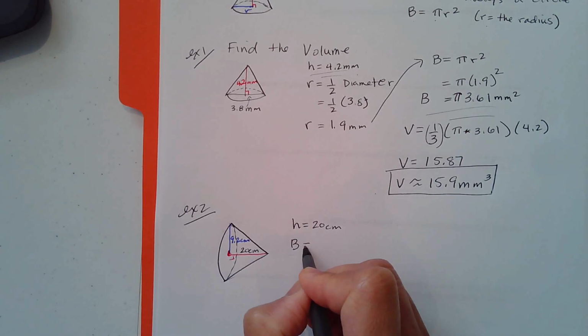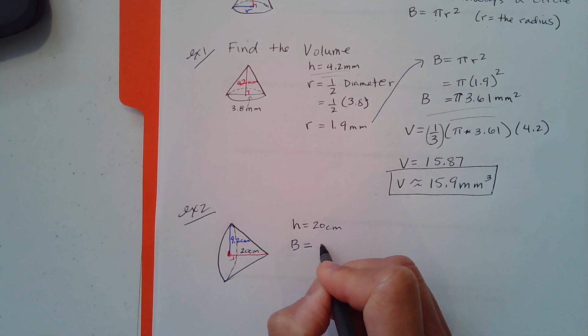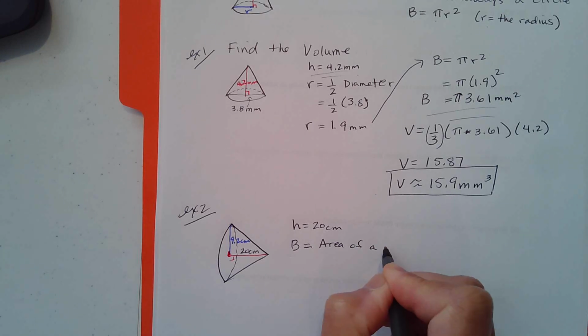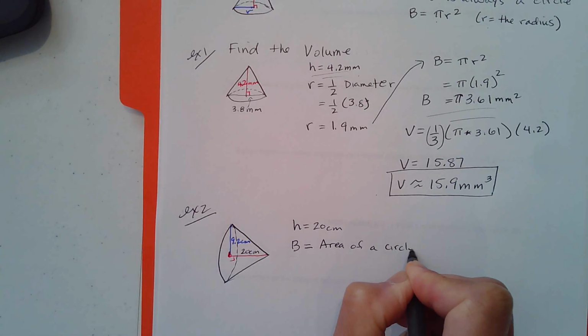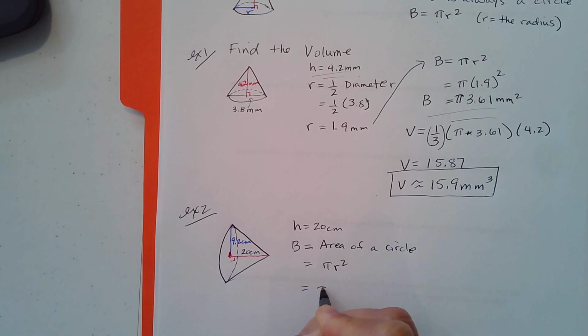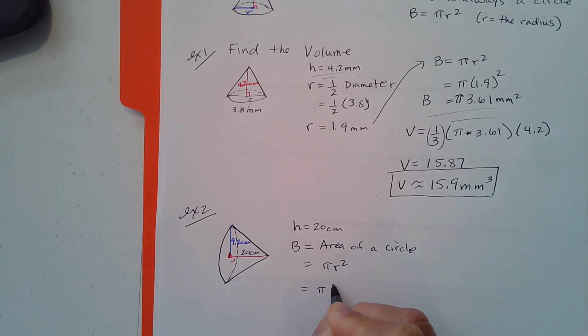The base is the area of a circle, and that's pi r squared. We already have the radius, it's given to us, we didn't have to find it, like in example 1.